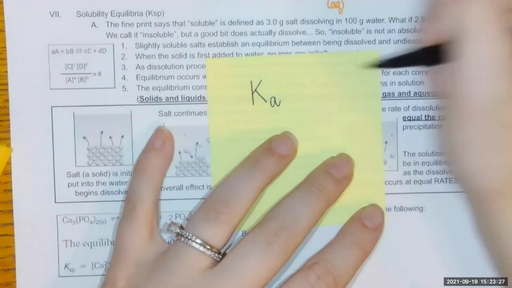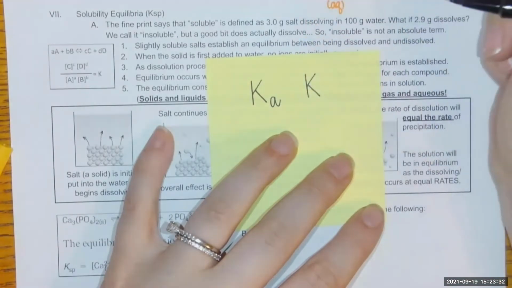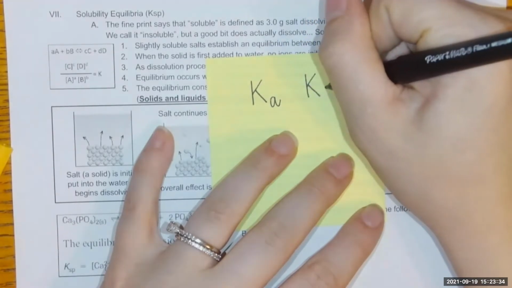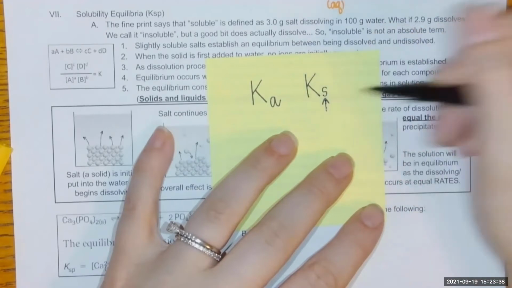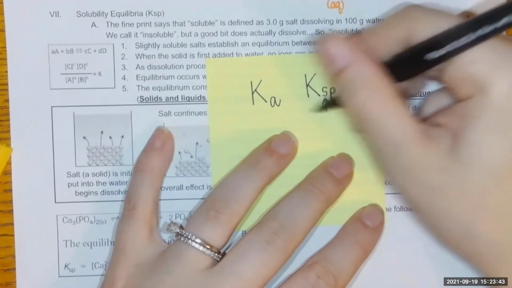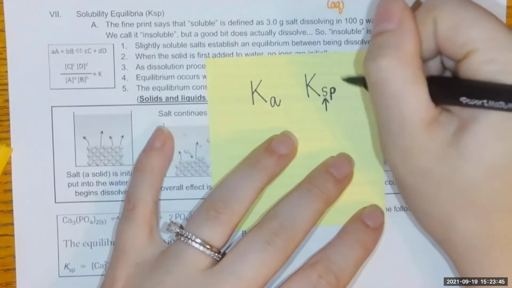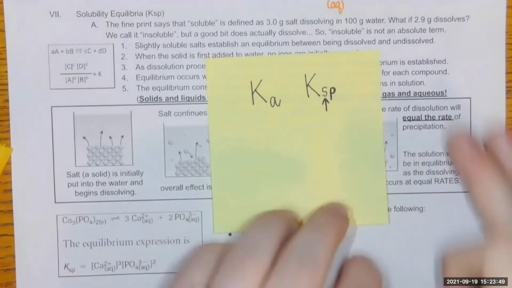We're going to start out with taking the equilibrium of something that is soluble, and we'll talk about that later, but Ksp is a solubility equilibrium.